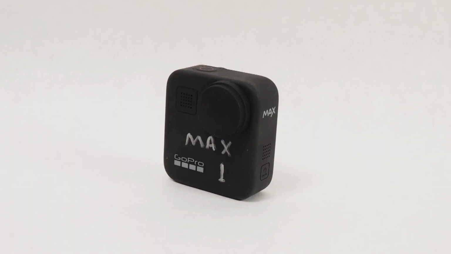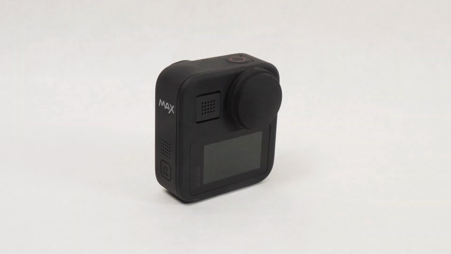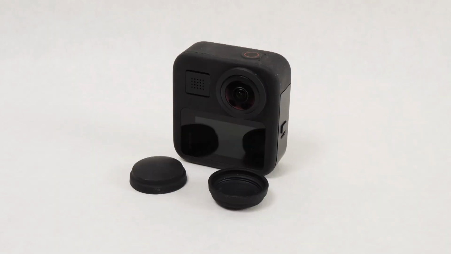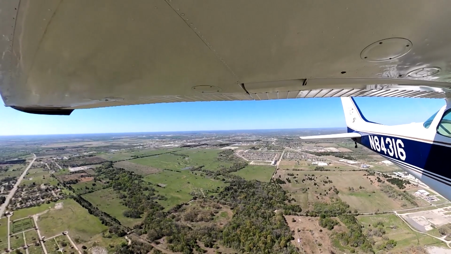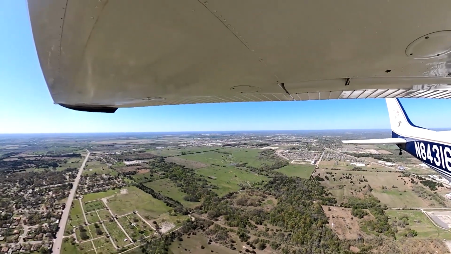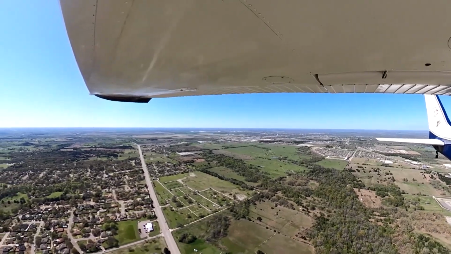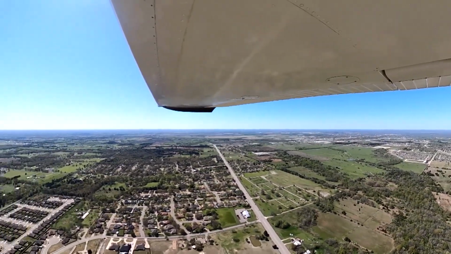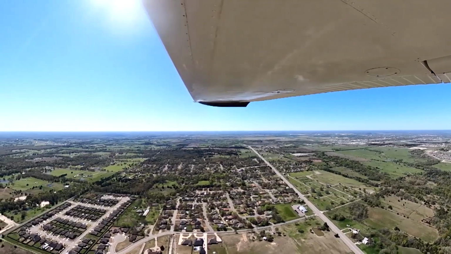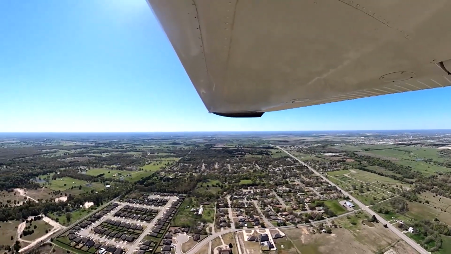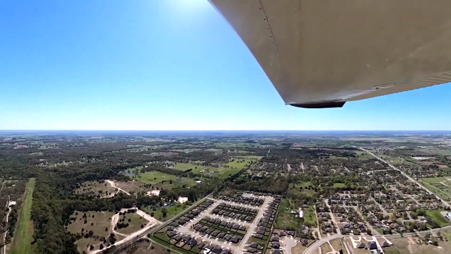The GoPro Max 360 records video in every direction, forward, backward, up, down, and side to side. Its two lenses capture everything. When watching one of our 360 videos, people often ask, does this camera rotate on its mount? Is it remote control? The answer is definitely no.